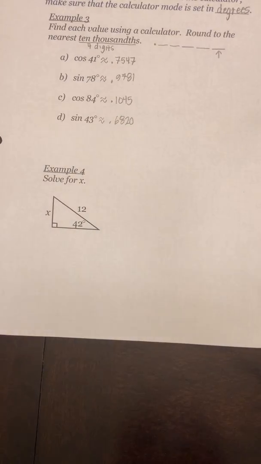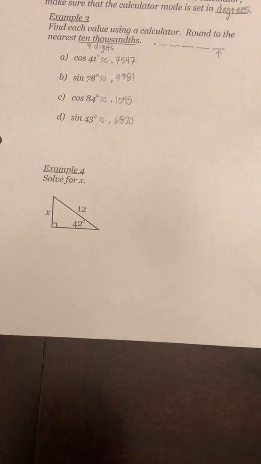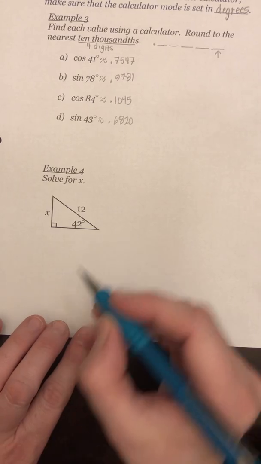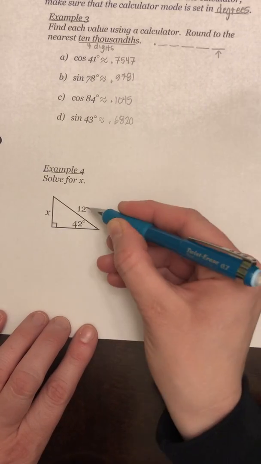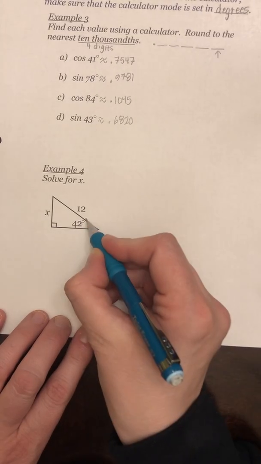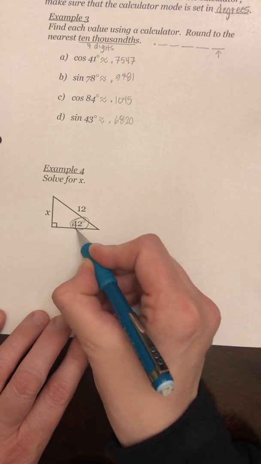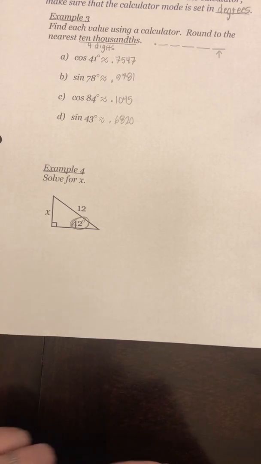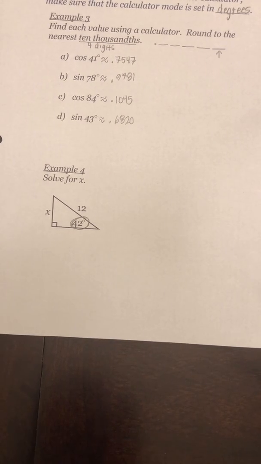So the way that we have done these types of problems in the past is we've used the Pythagorean theorem. The problem with that is you need to have two sides to find the third side, and we only have one side. So we have an angle measure, we have one side, and we have the missing side that we're trying to find. I'm always basing it off of one of those acute angles, not the 90-degree angle.